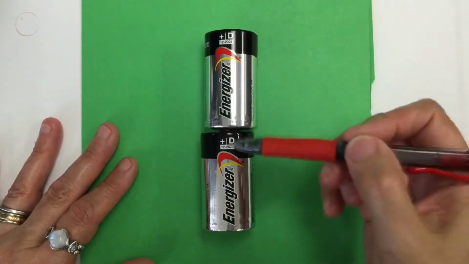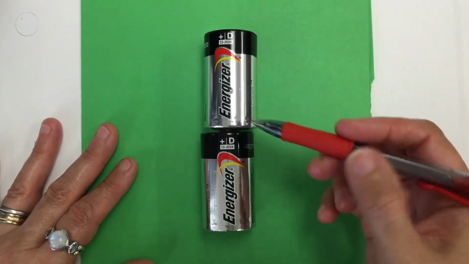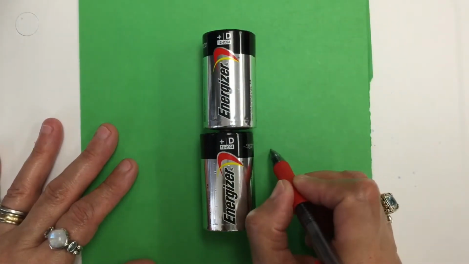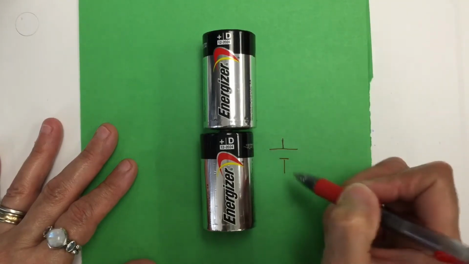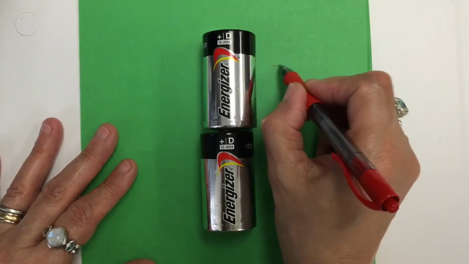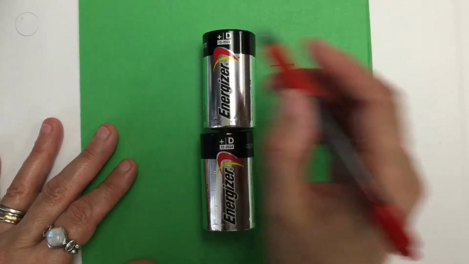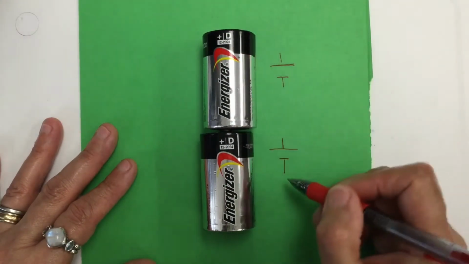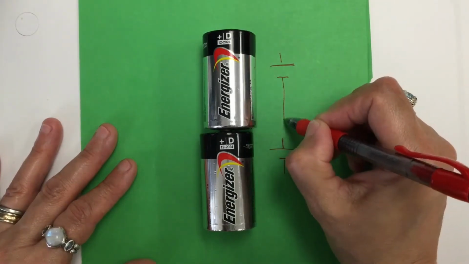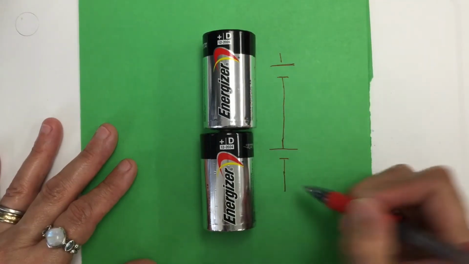Now these two batteries are connected in series. This is the positive and the negative of this battery, and this is the positive and this is the negative of this battery. So both are connected in series.